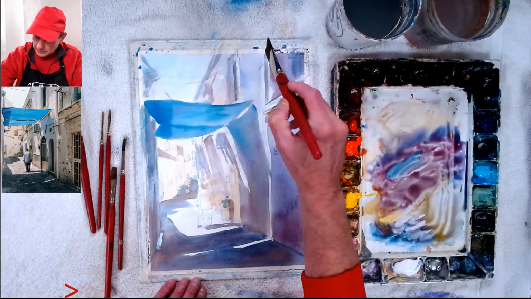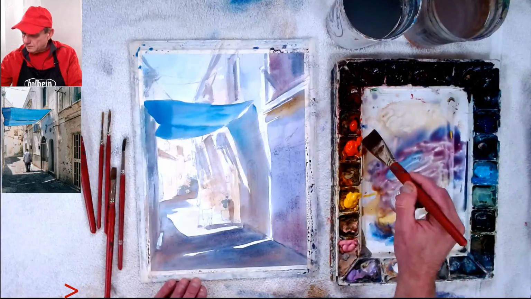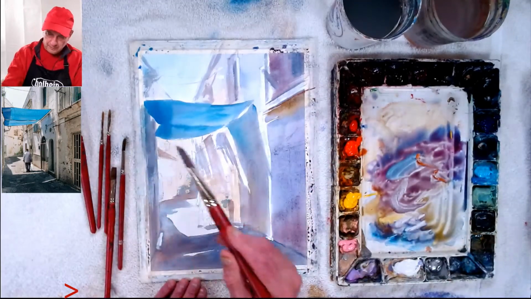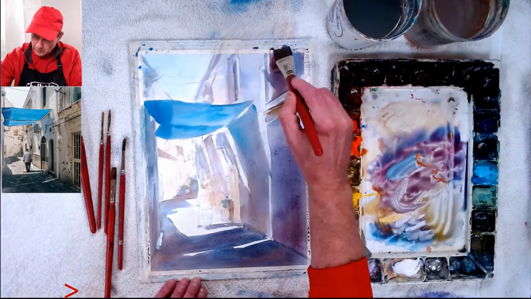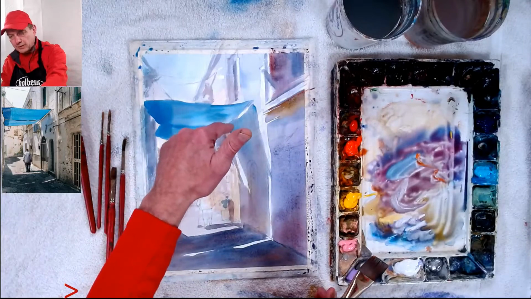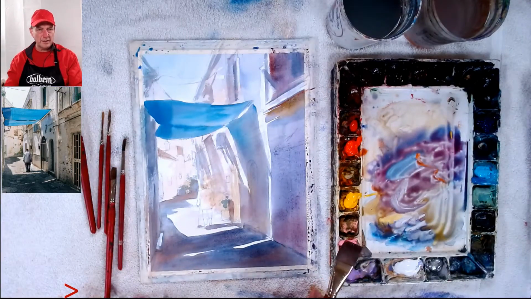Here, I don't have my darkest darks yet. That's the nice thing, I'm going to put them in a little bit, but right now I don't need them. And normally you put in the eaves of things a little orange, but because this is all blue reflecting through there, I'm not going to put orange there because the blue is reflecting into that shadow from the actual awning there.